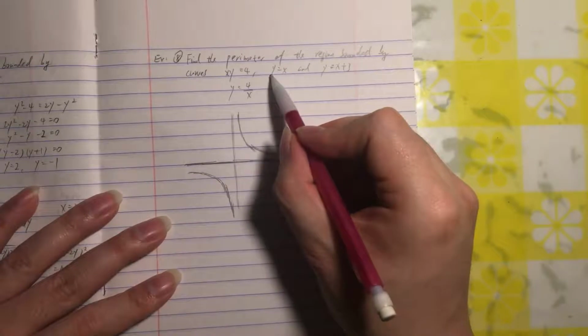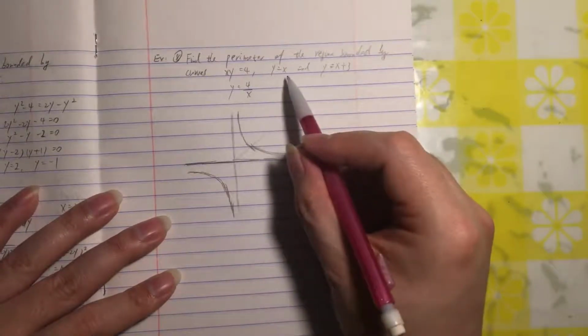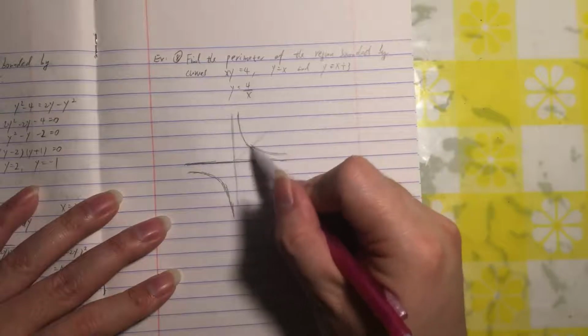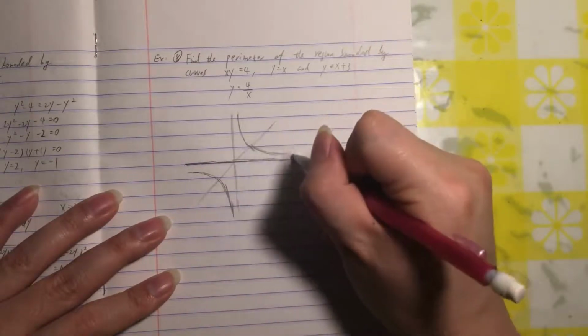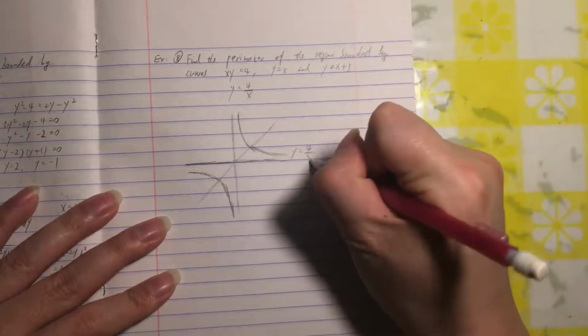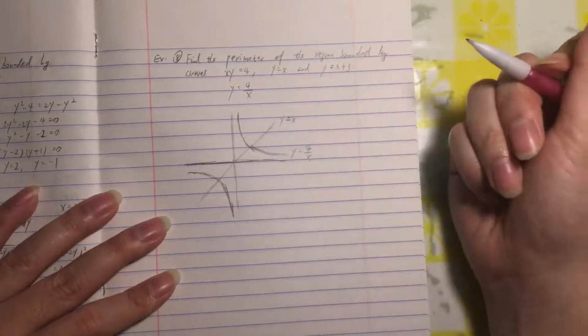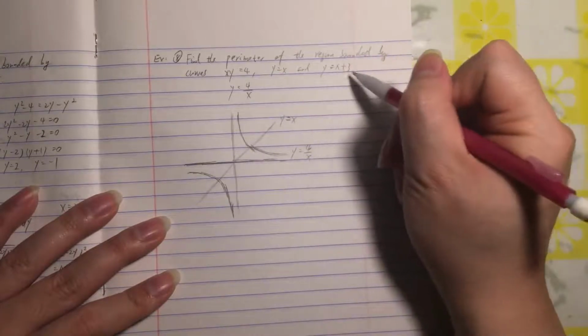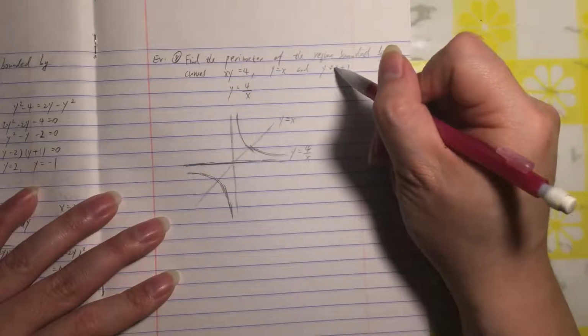Second curve is y equal to x. That's a straight line. Y-intercept is 0. Slope is 1. And the first curve is y equal to 4 over x. Second curve is y equal to x. The third curve is y equal to x plus 3. That's a straight line. Slope is 1.